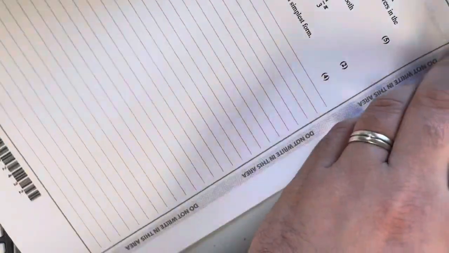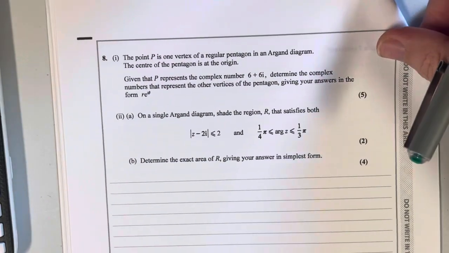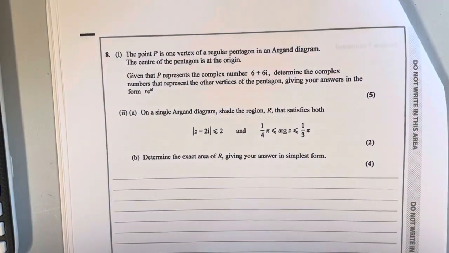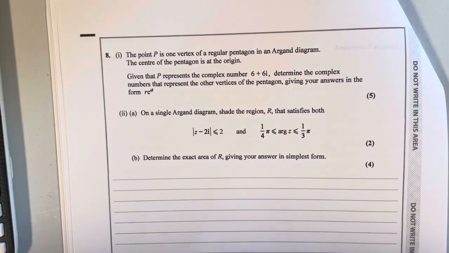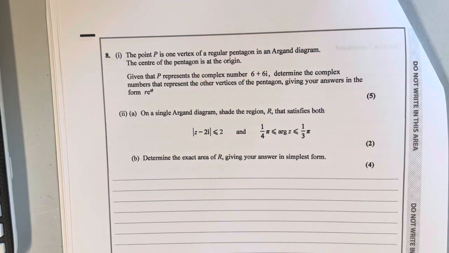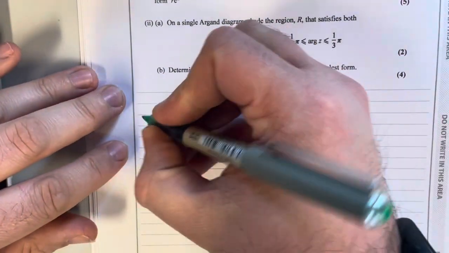Okay, question 8, which I think is the penultimate question in this paper. The point P is one vertex of a regular pentagon in an Argand diagram. The centre of the pentagon is the origin. Given that P represents the complex number 6 plus 6i, determine the complex numbers that represent the other vertices of the pentagon, giving your answer in the form re to the i theta. Okay, so 8 part i.